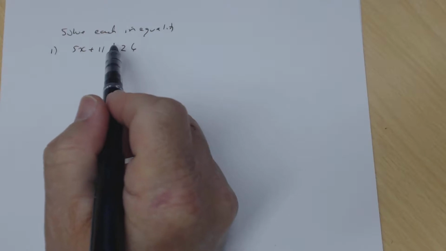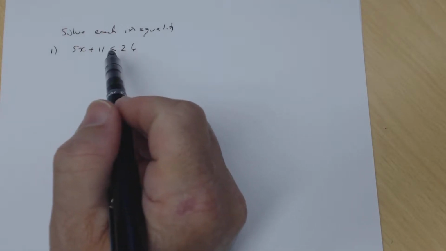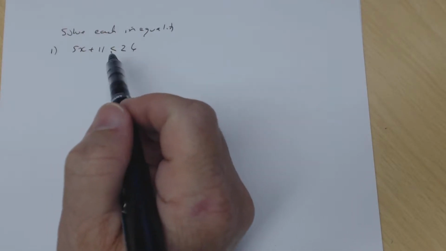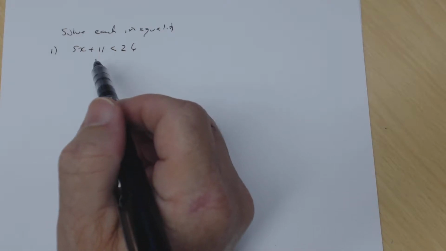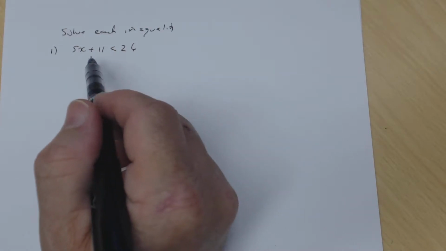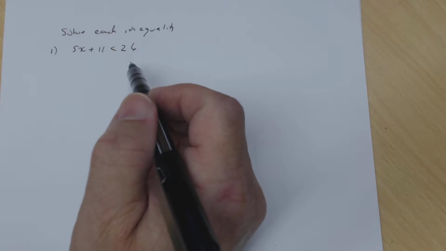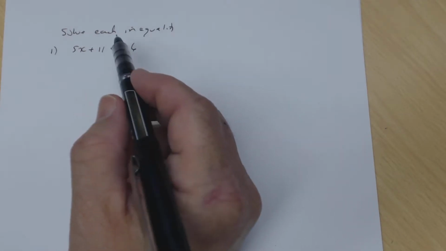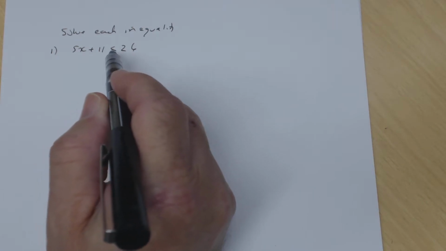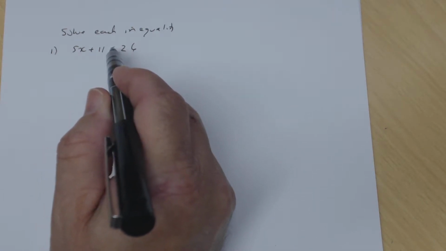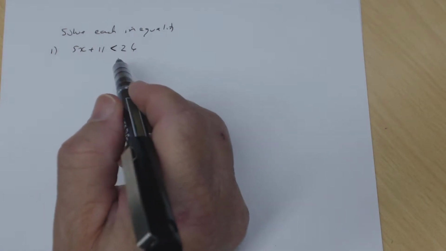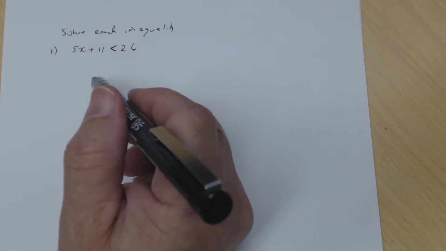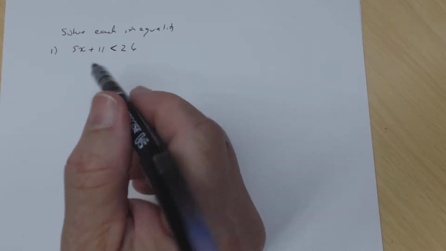So remember, this is not an equation, but you're going to solve it like it were an equation. The same properties of equality would apply here. So I'm going to add a -11 to both sides, and then I'm going to divide both sides by 5. So the properties still apply. Except here, when you're dealing with inequalities, there's a good chance you're going to have an infinite number of solutions.